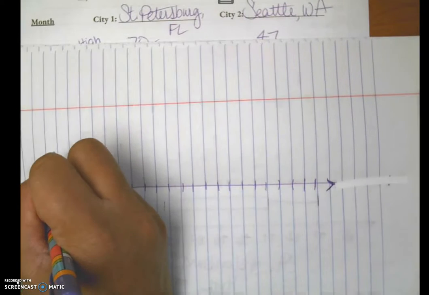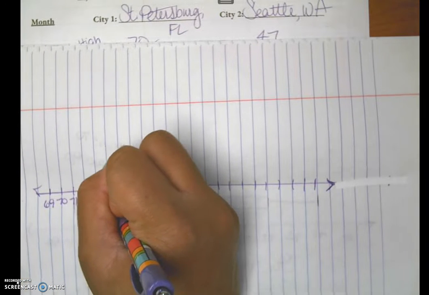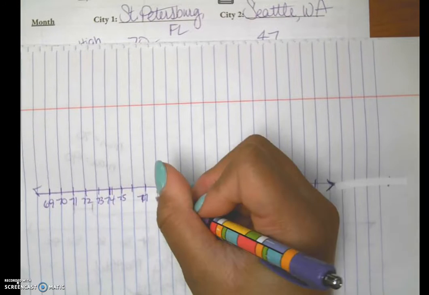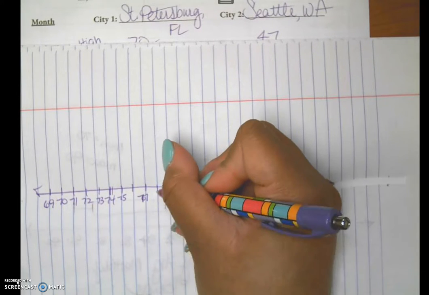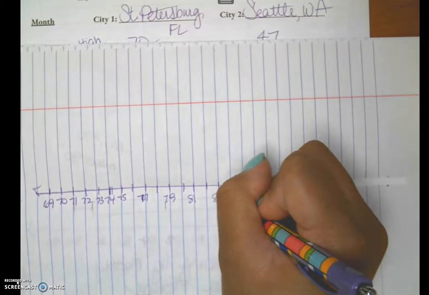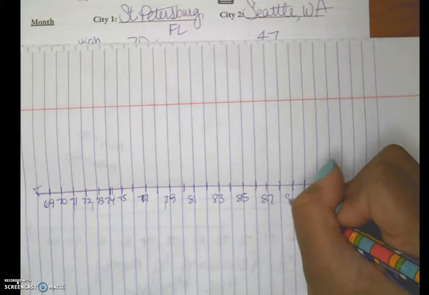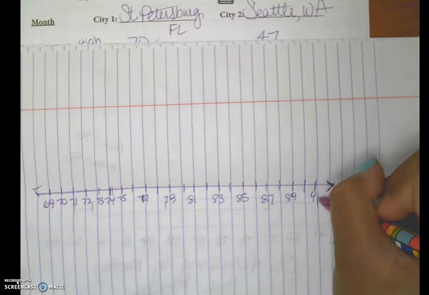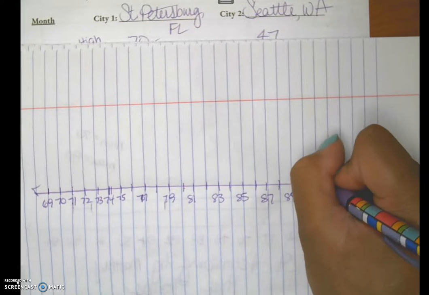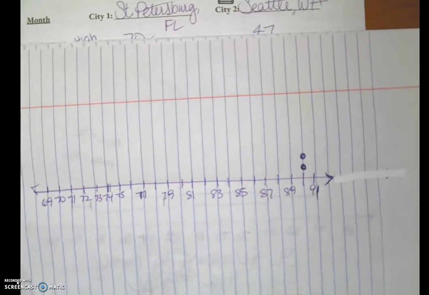So 69, 70, 71, 72, 73, 74, 75, and you can skip count. So 77, as long as you're counting this extra tick mark, 78, 79, 80, 81, 82, 83, 84, 85, 86, 87, 88, 89, 90, 91. Now I need to go back to my data. I know that I had two 90s, so I'm going to put big old dots on the 90s.